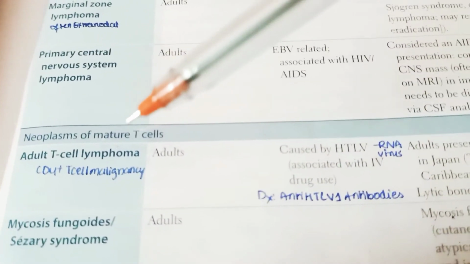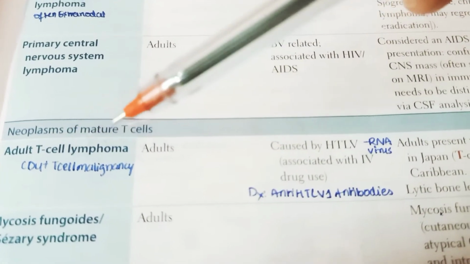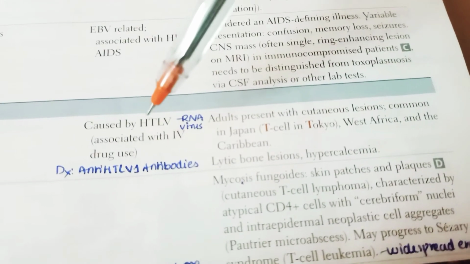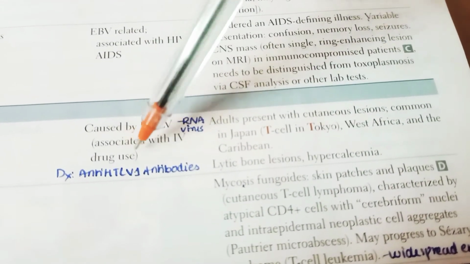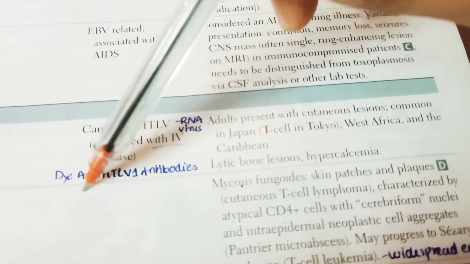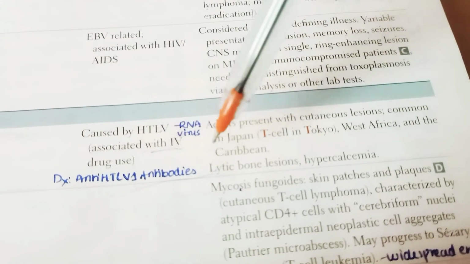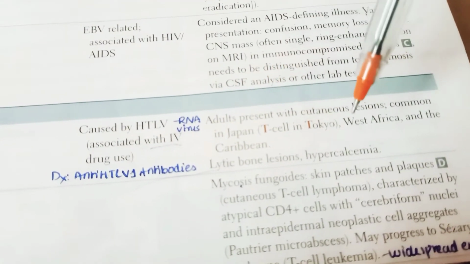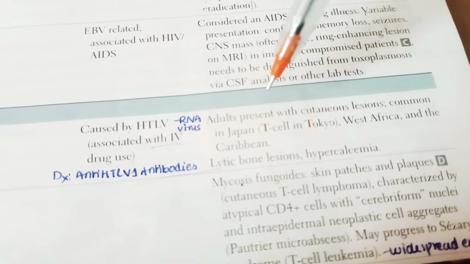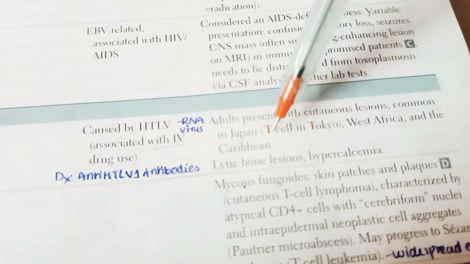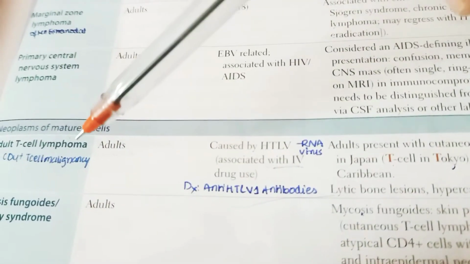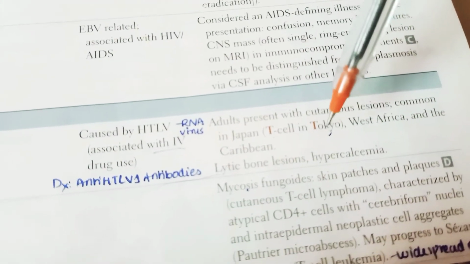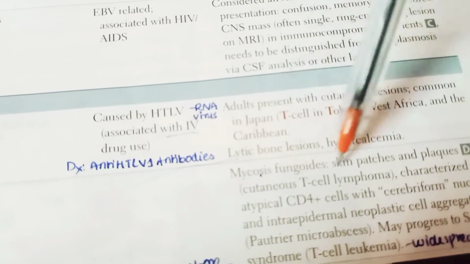Now coming to mature T cell neoplasms. Adult T cell lymphoma, a CD4 positive T cell malignancy caused by HTLV, that is an RNA virus, associated with IV drug use, and diagnosis by anti-HTLV1 antibodies. Adults present with cutaneous lesions, common in Japan. So T cell, Tokyo, that is how to remember this. T cell Tokyo, and this is the CD4 positive T cell. Okay, West Africa, Caribbean, and you can see lytic bone lesions and hypercalcemia.